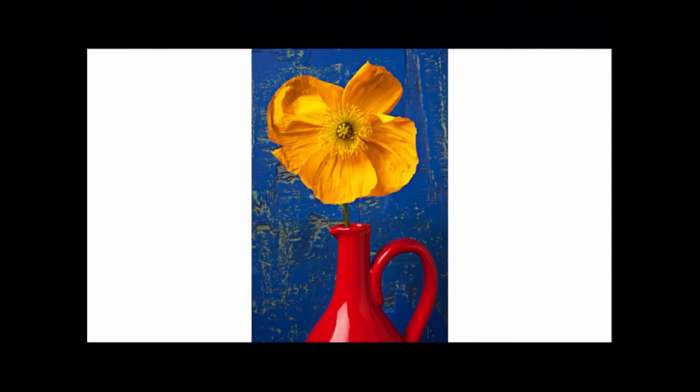Yeah, so color, this is an example of the primary colors. The primary colors are red, yellow, and blue. So when you're mixing paint and you're trying to get colors, you only need 3 colors. And that's the primary colors, red, blue, and yellow.